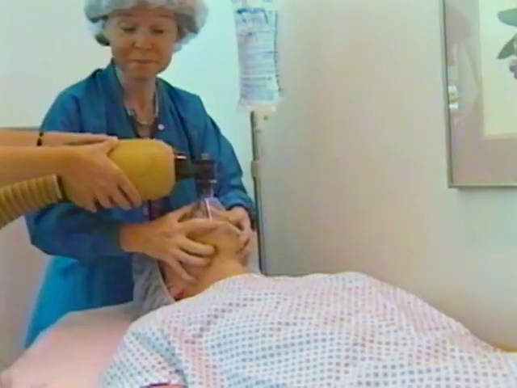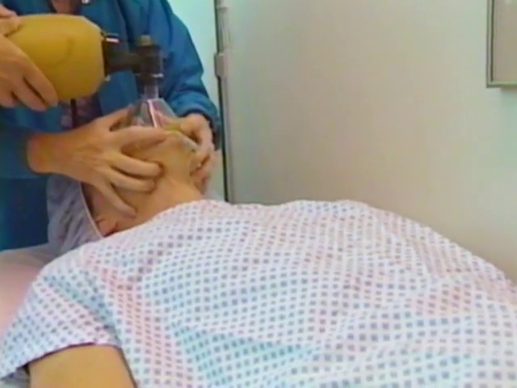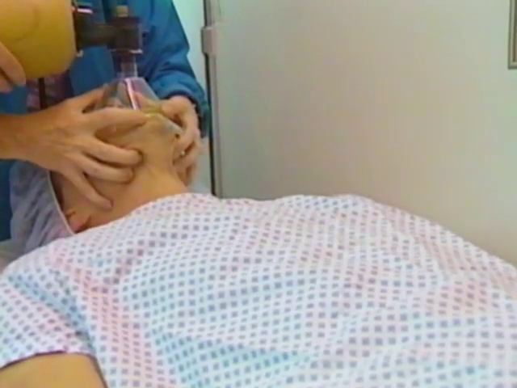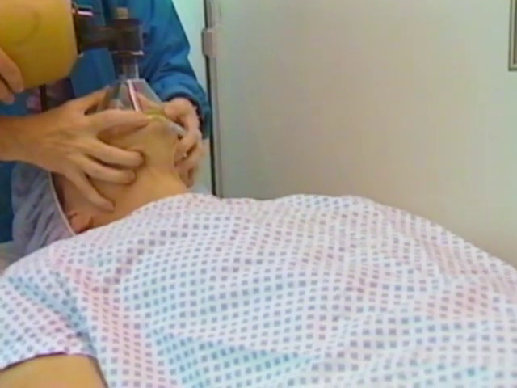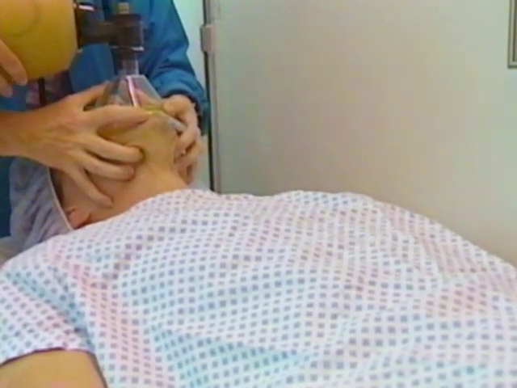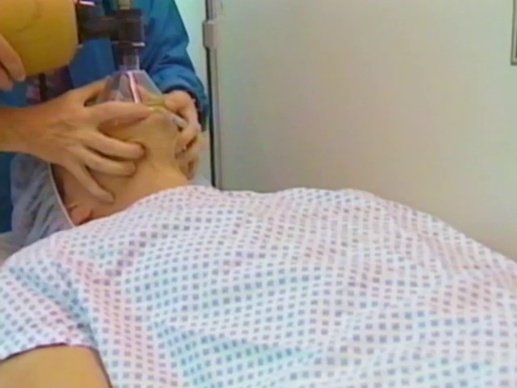When someone else is squeezing the bag, it's especially important to watch the chest rise and listen to breath sounds to verify adequate ventilation, since you can no longer feel the compliance of the bag yourself. Make sure your helper communicates any signs of obstruction or lack of seal to you immediately. This technique is a team effort.